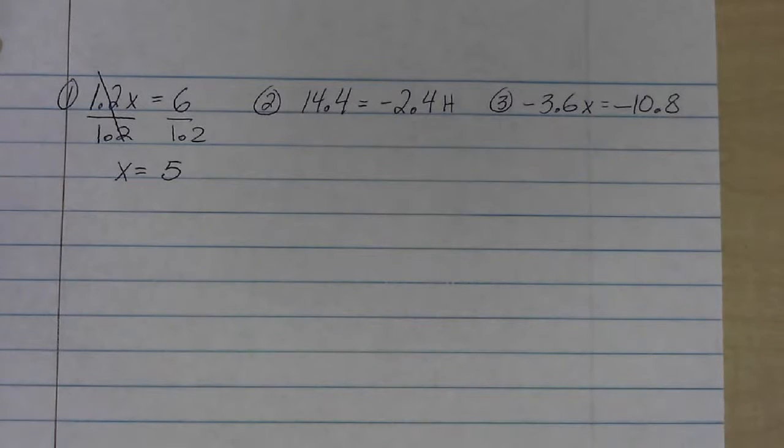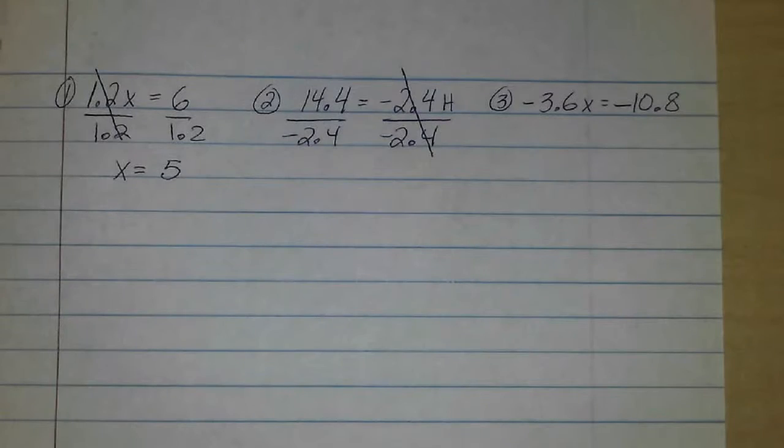For question 2, 14.4 equals negative 2.4 times h. Negative 2.4 is the coefficient. So again, a fraction bar represents division, and we're going to divide both sides by negative 2.4. It's important that you do not forget that negative sign, or else the answer will be wrong. The negative 2.4's on the right-hand side cancel, and on the left, 14.4 divided by negative 2.4 is going to give negative 6. It's negative because the signs in the numerator and denominator are different.